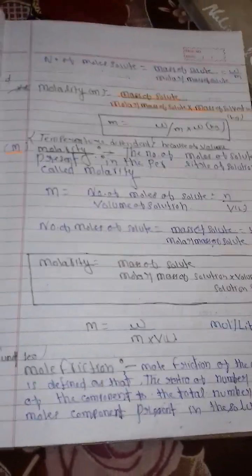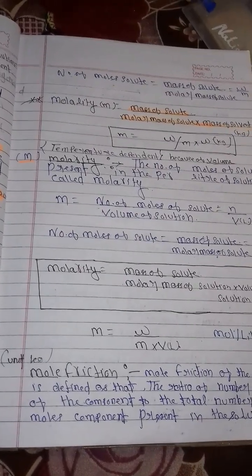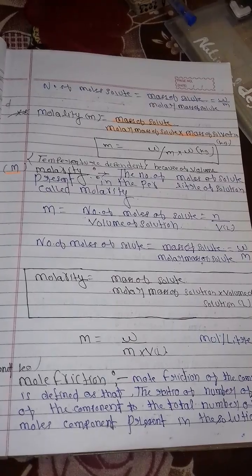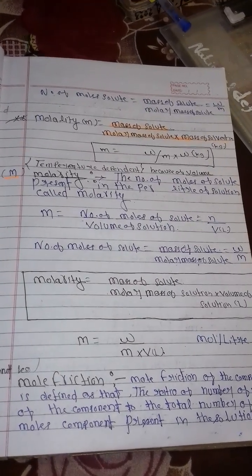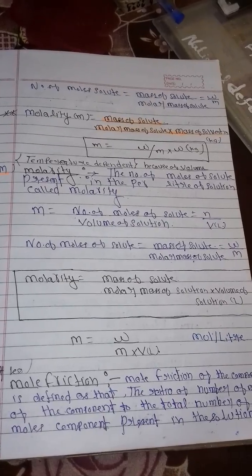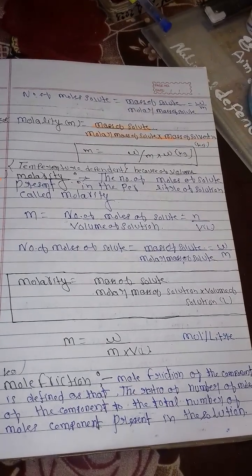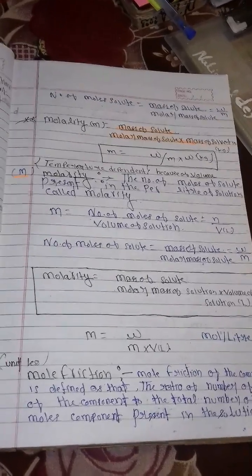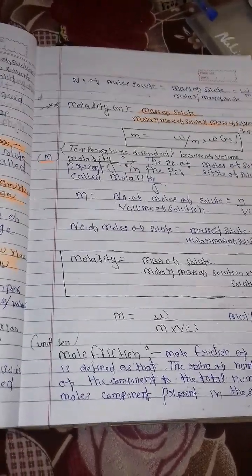As you can see, molality we basically denote by small m, mass of solute upon molar mass of solute into mass of solvent. Molality is always temperature independent. Okay.